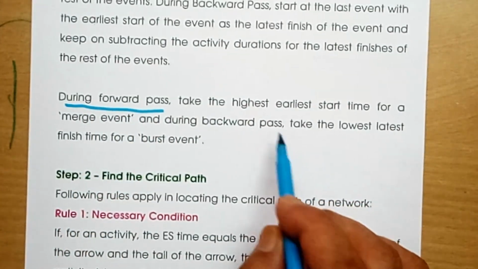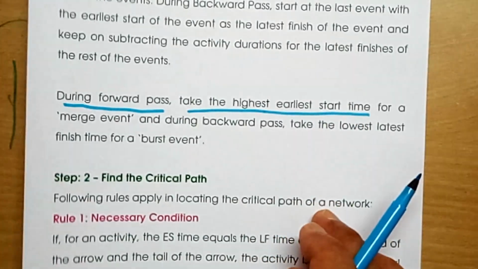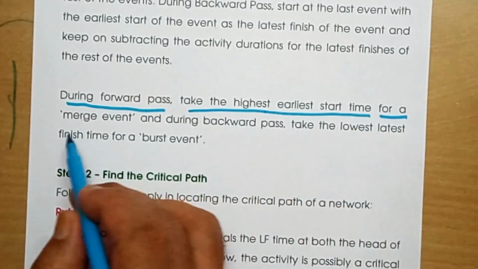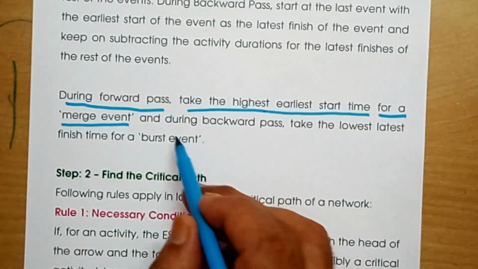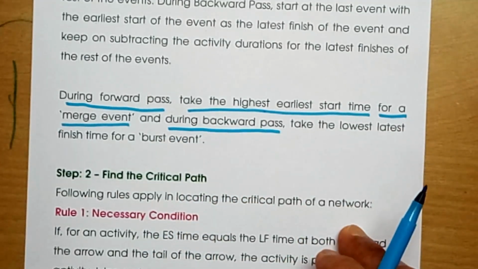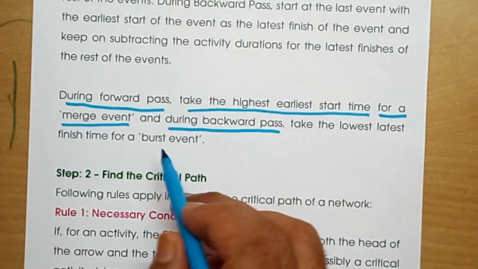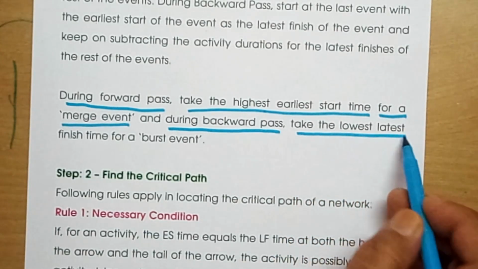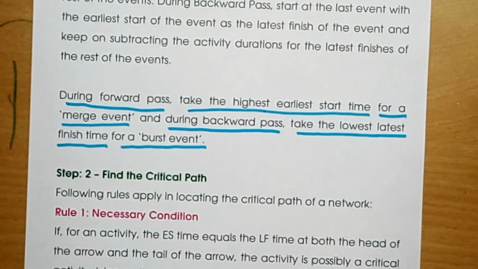Very important. And during backward pass, I have already discussed, but again I am highlighting all these things for you to remember better. During backward pass, take the latest finish time for a burst event.